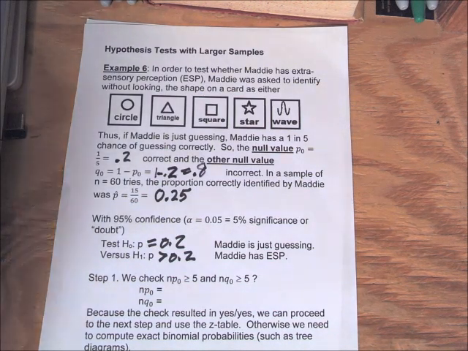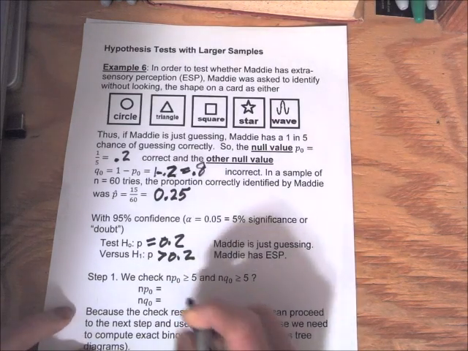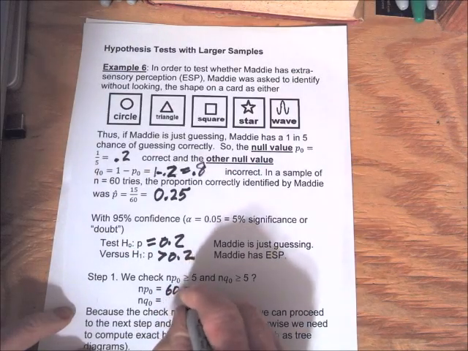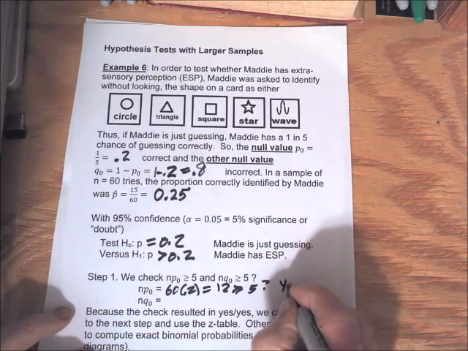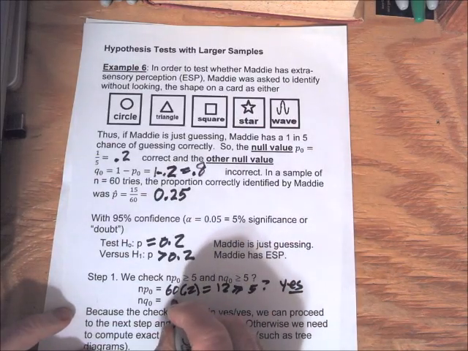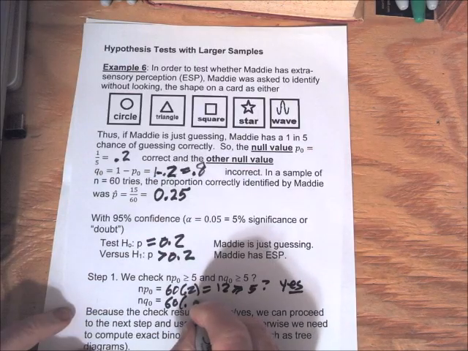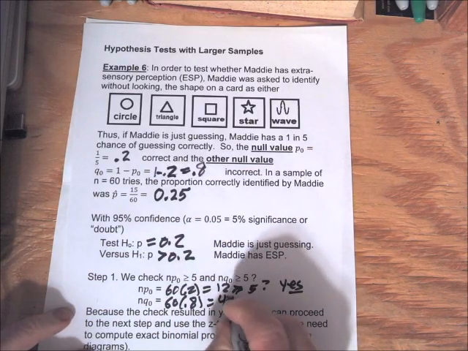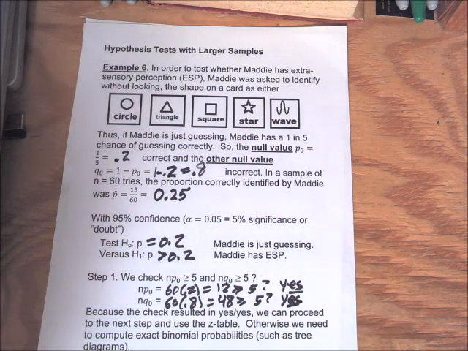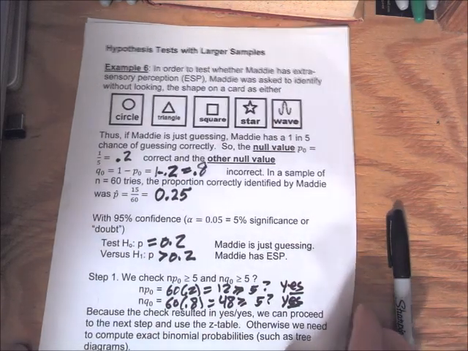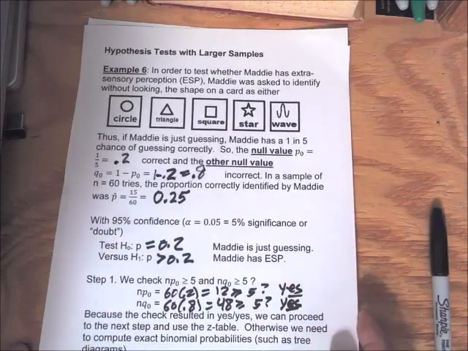Okay, so we want to check whether n times p0 and n times q0 are both at least 5. Our sample size is 60. 60 times 0.2 is 12, which is greater than or equal to 5. That's a yes. And 60 times 0.8 is 48. That's also greater than or equal to 5, so that's also a yes. Because we got two yeses, we can proceed to the next step and use the z-table. Otherwise, we would have to use exact binomial probabilities, such as a tree diagram.